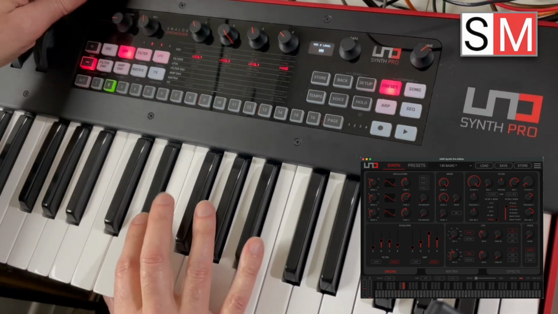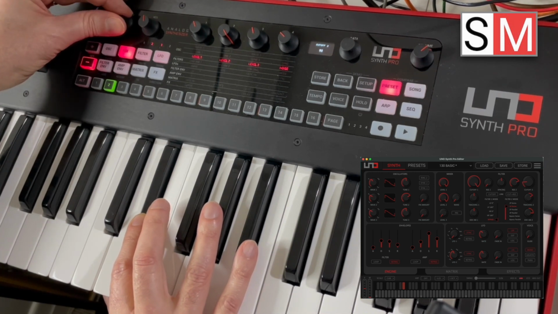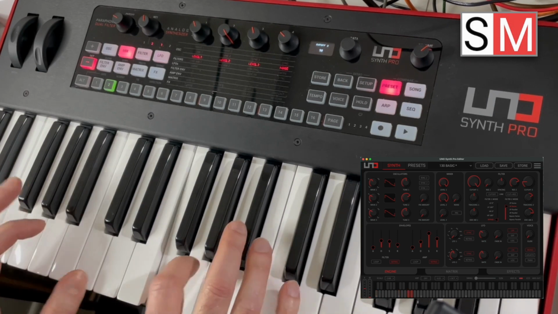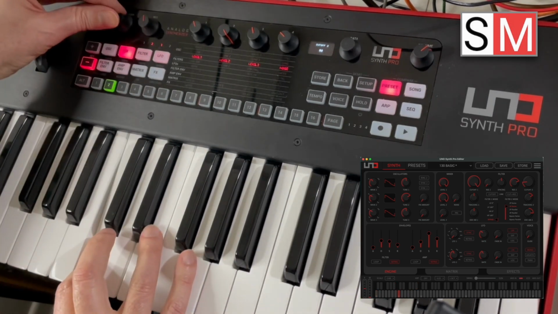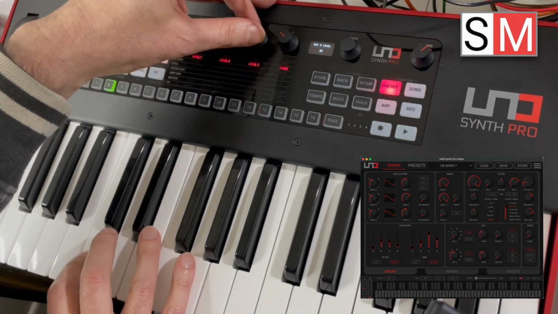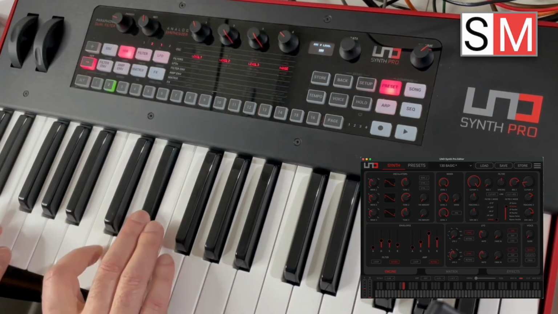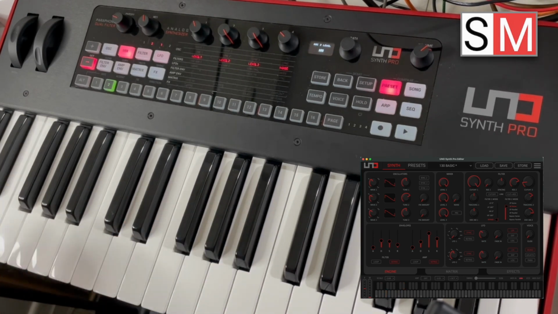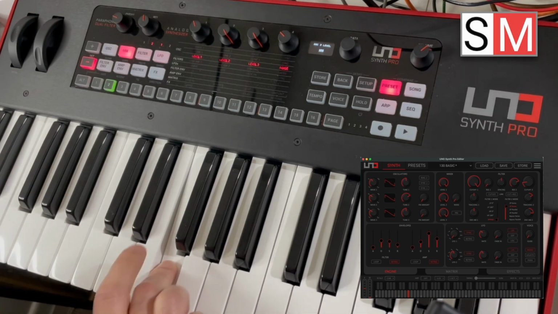You can hear that very nice beating between the 2 oscillators. I'll open up the filter a little bit. You can hear that going on there. Now we'll go back to the mix section's 3rd oscillator. As I said, this is keeping it very, very basic at the moment, but with 3 oscillators.